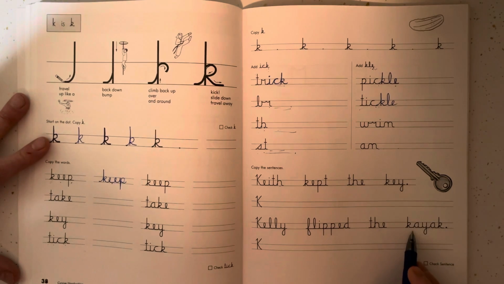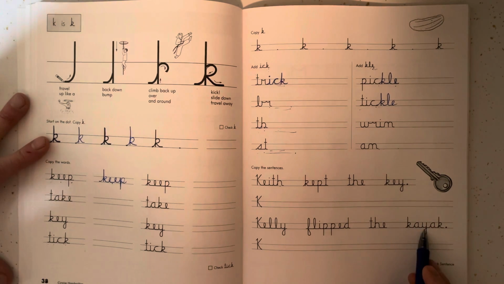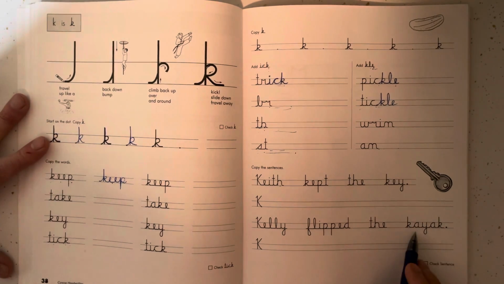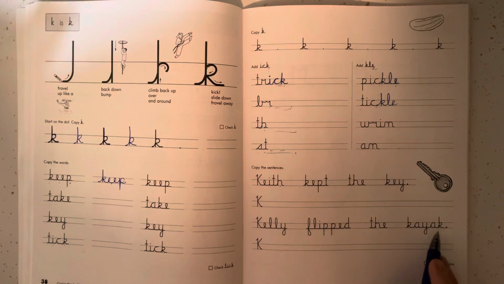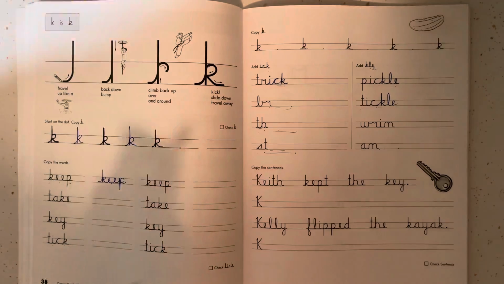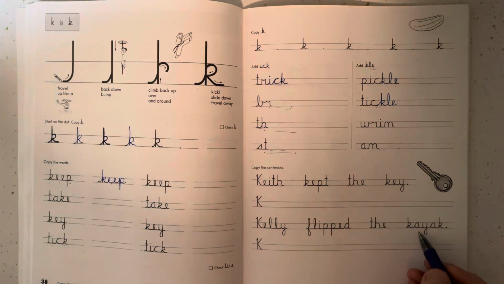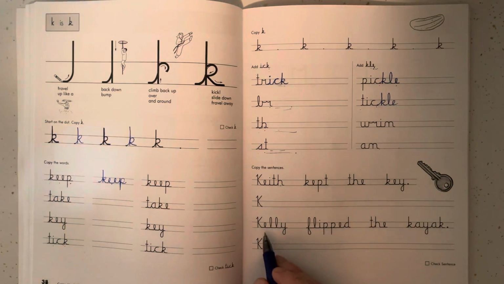Okay? Second sentence that they ask you to write is Kelly flipped the kayak. This is a strange word, kayak, because we see AY here, and we've studied this before. AY usually makes an A sound. So if we were saying this word as it's spelled, it would be kay-ak. But you may or may not have heard the word kayak before. It's like a small boat that you use to paddle in water. When you say that word, it sounds like this, kayak. But the rest of the words sound how they're supposed to sound.